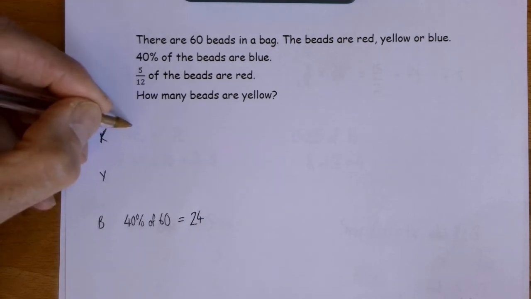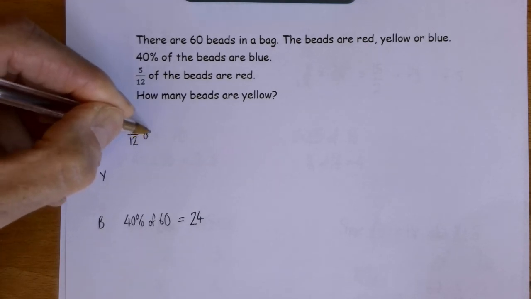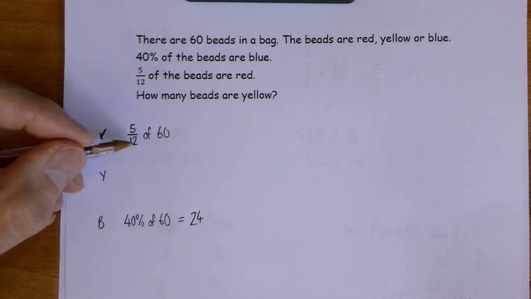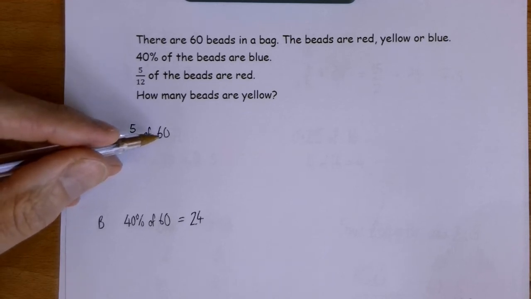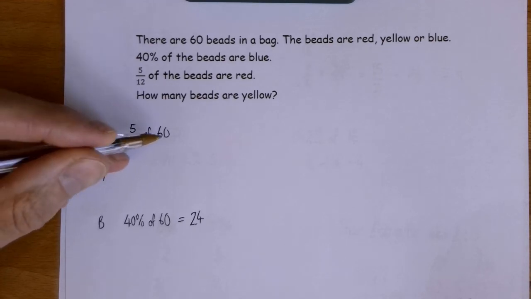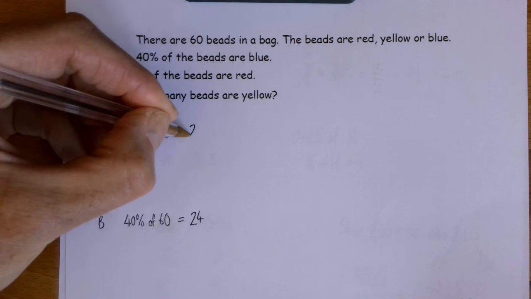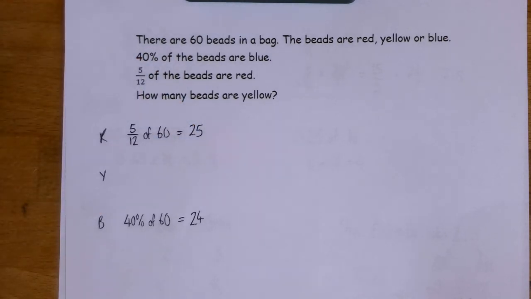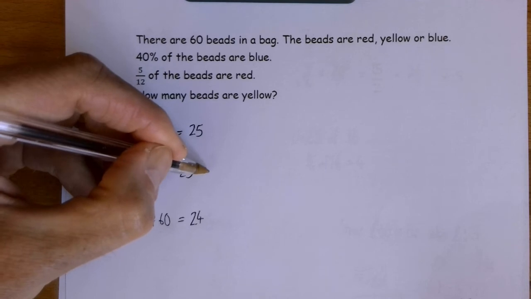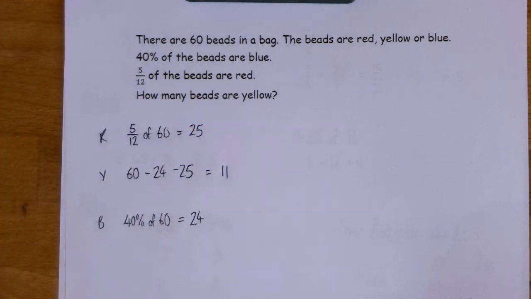5/12 of the beads are red, so that's 5/12 of 60. Again, a technique we've done before. 1/12 of 60 is 5, so that's 25, or I can just type it into my calculator as 5/12 times 60, so that's 25 beads. How many are yellow? Well, I just need to say, right, I've got 60 beads altogether. 24 of those are blue and 25 of those are red. So those two add up to 49, so that must mean that I've got 11 yellow beads.